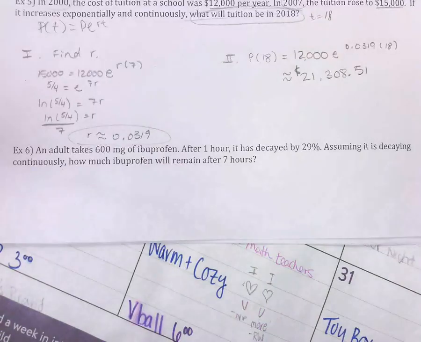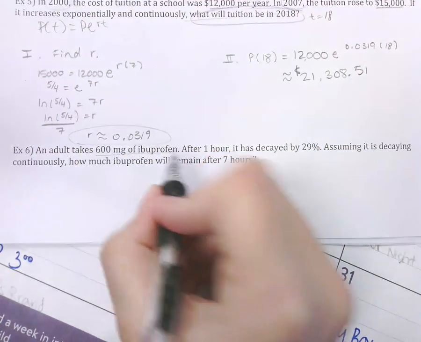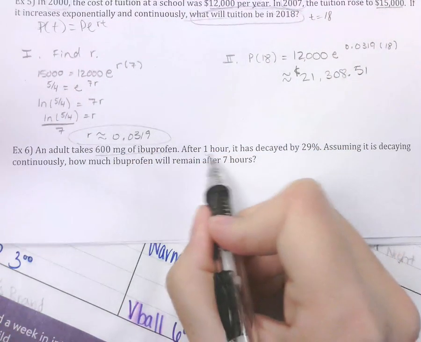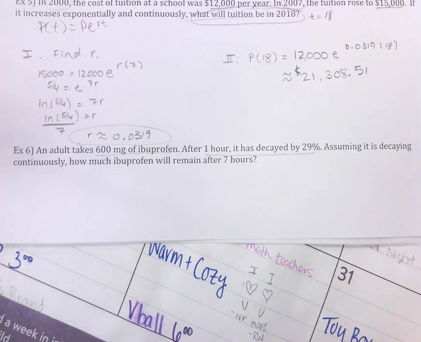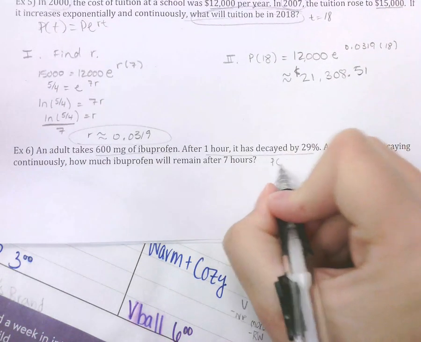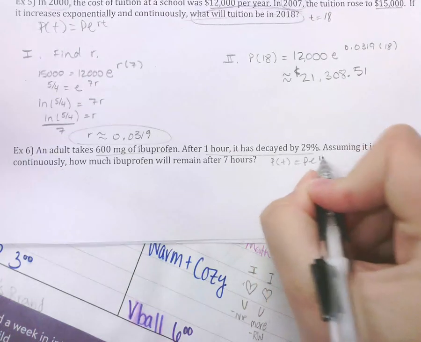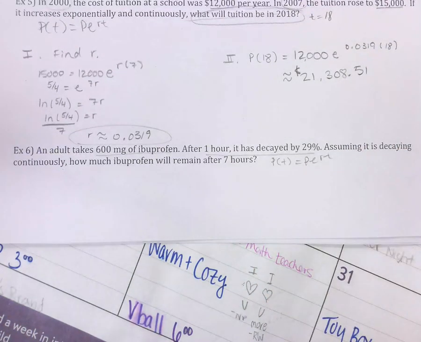Okay, so I think we did talk about how ibuprofen is something that exponentially decays in your body. An adult takes 600 milligrams of ibuprofen. It says after 1 hour it has decayed by 29%, assuming it is decaying continuously. So that just means assuming we're following this model. How much ibuprofen will remain after 7 hours?